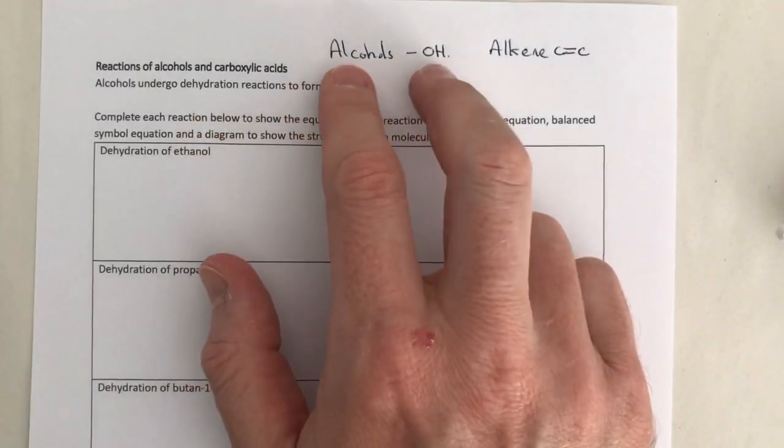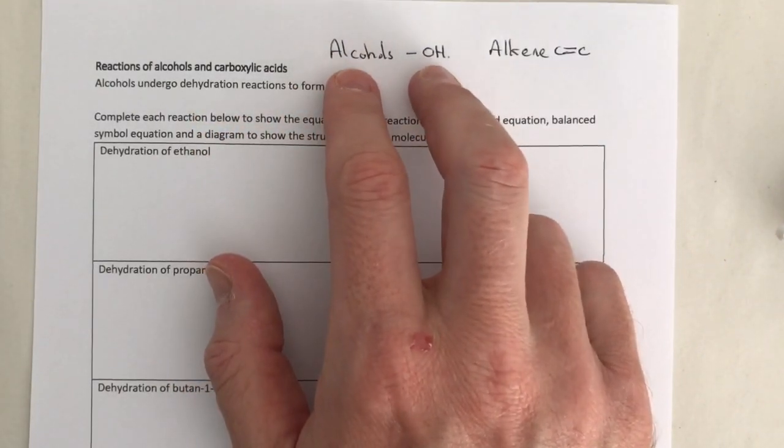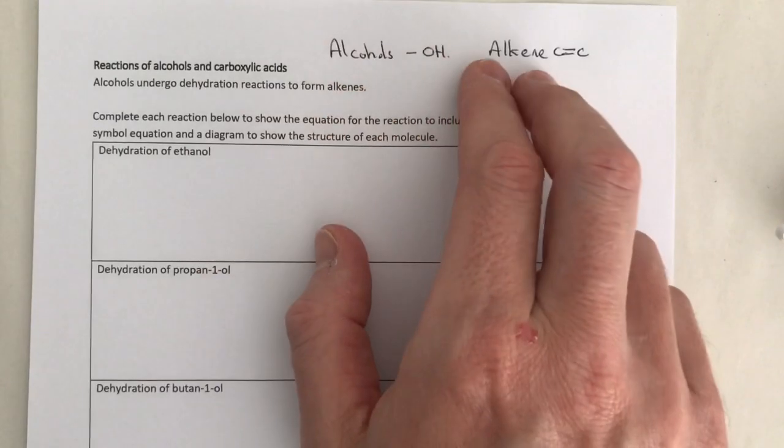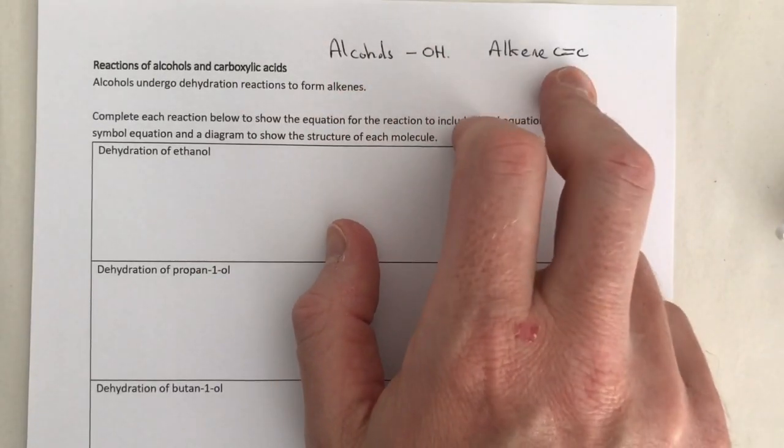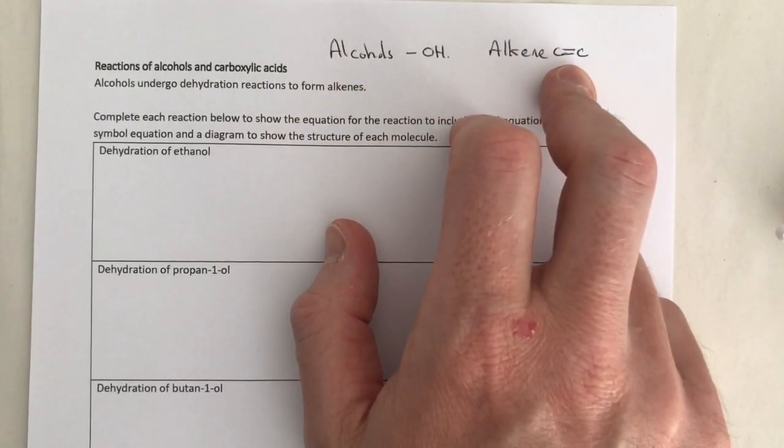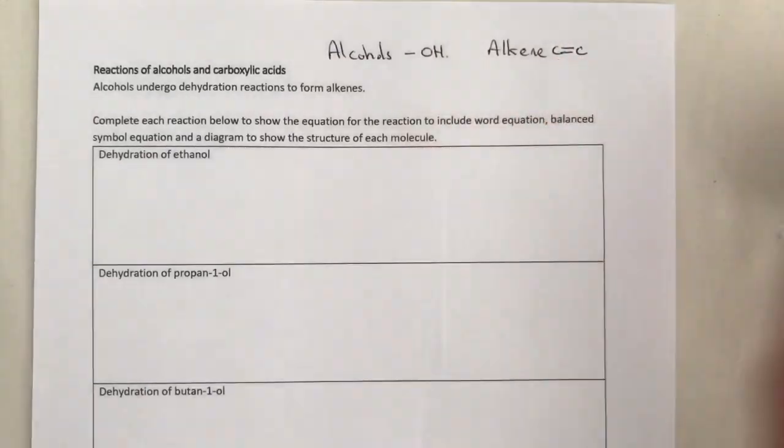And we're going to take an alcohol with the functional group OH, and we're going to turn the alcohol into an alkene, which has the functional group C double bond C. Okay, let's give you an example of what I mean.